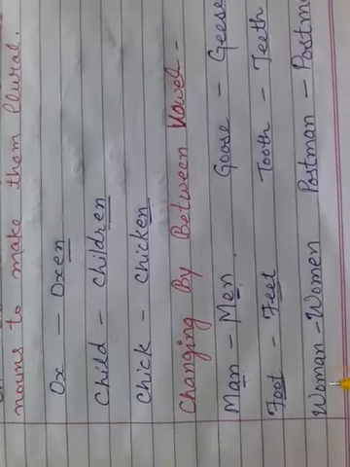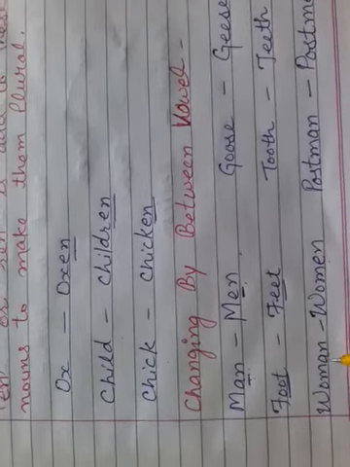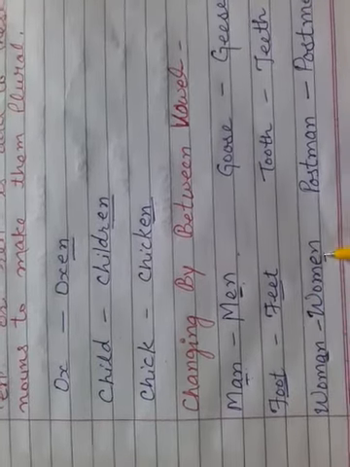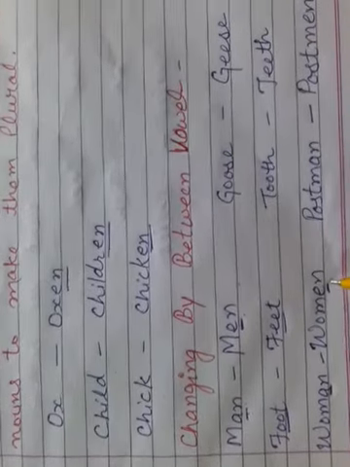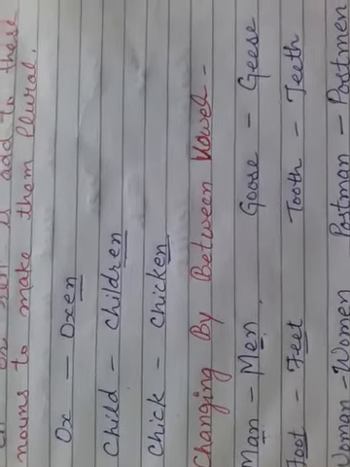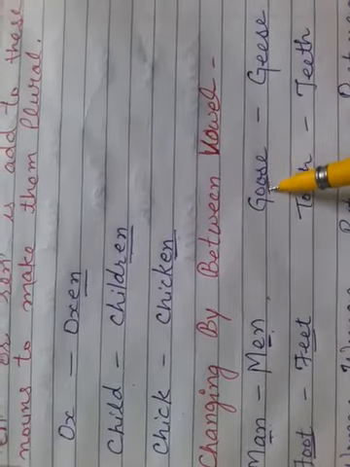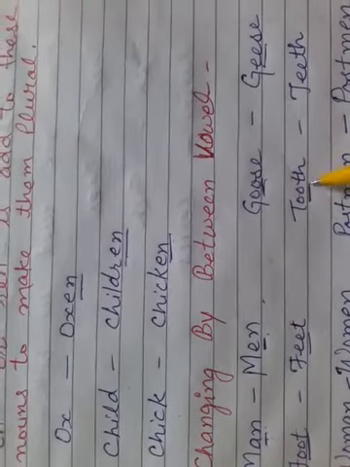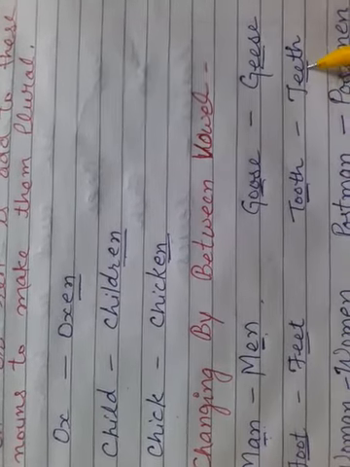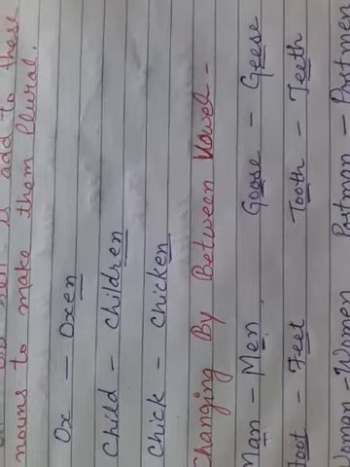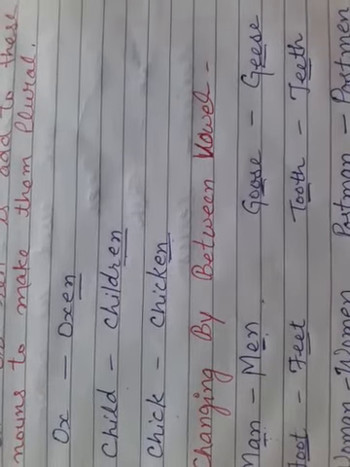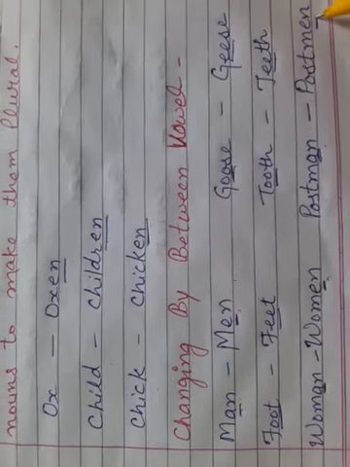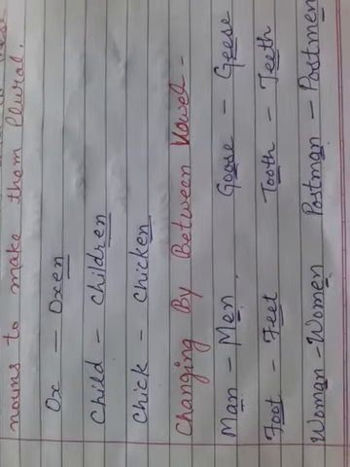Woman, women. Same as man and men, women, A will be changed into E. Next is goose, it will change into double E, geese. Tooth, double O will be changed into double E. Postman, postmen, A will be changed into E. So we change the center vowel to make these words plural.